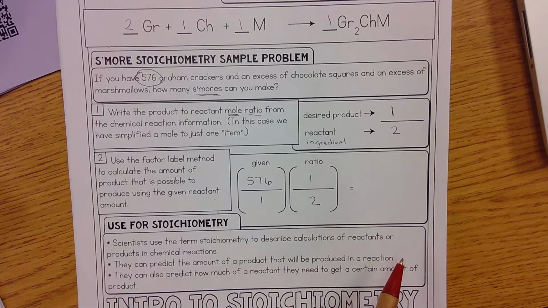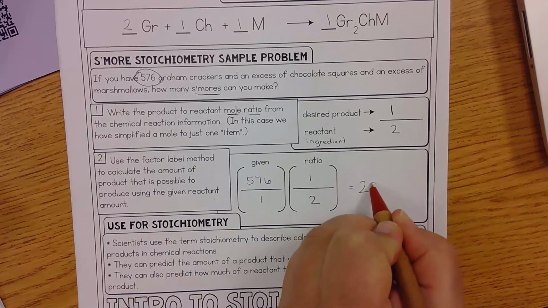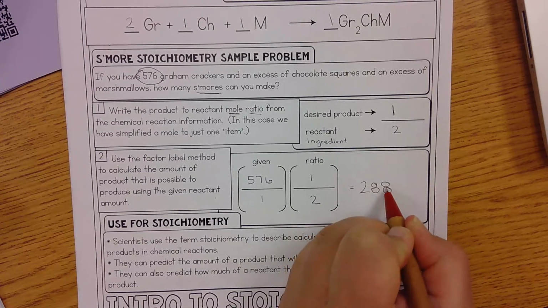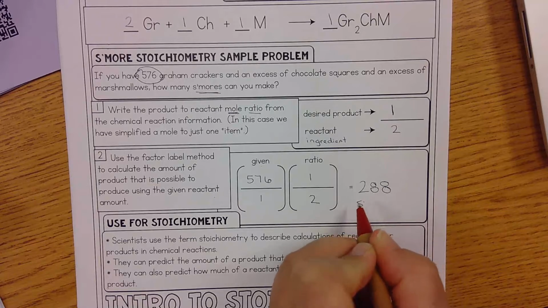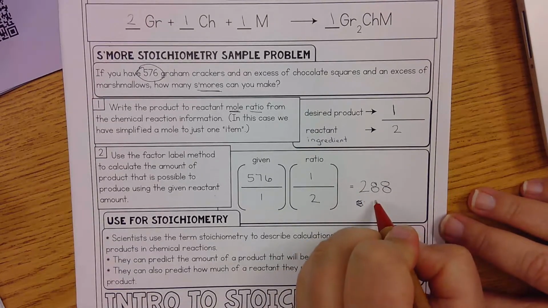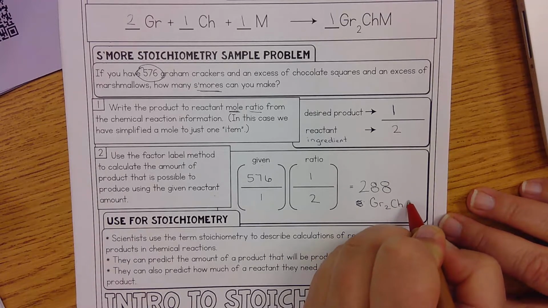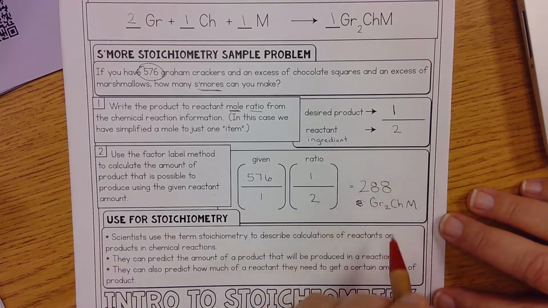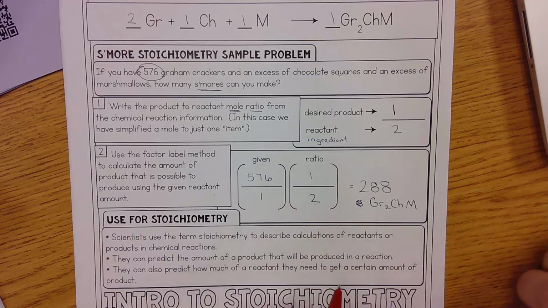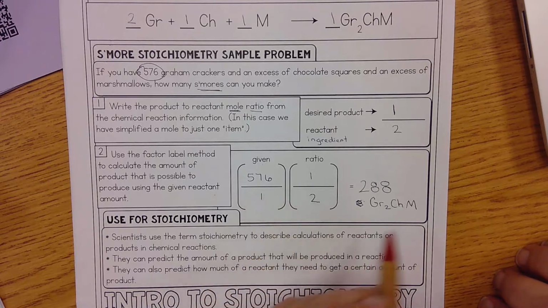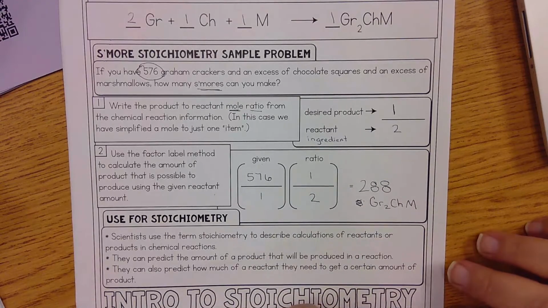So 576 divided by 2 is, hang on a second, I've got to do it in my head. 288. 288 s'mores. Oh, let's actually use the chemical formula for that. Gr2CHM. So we can make 288 s'mores if we have 576 graham crackers and an excess of everything else.